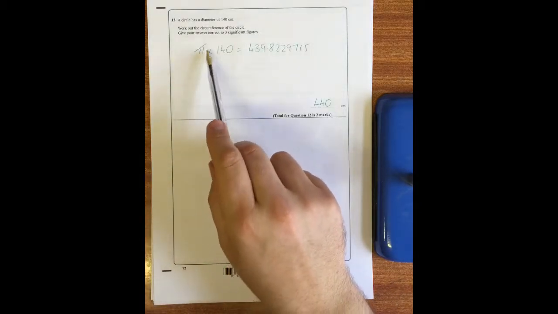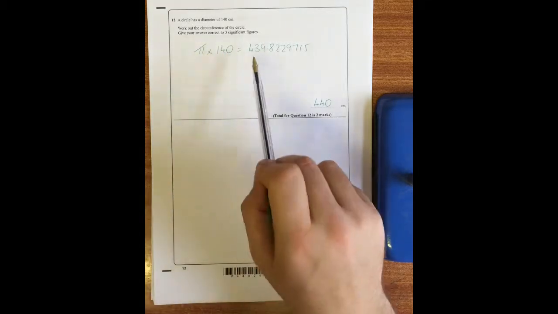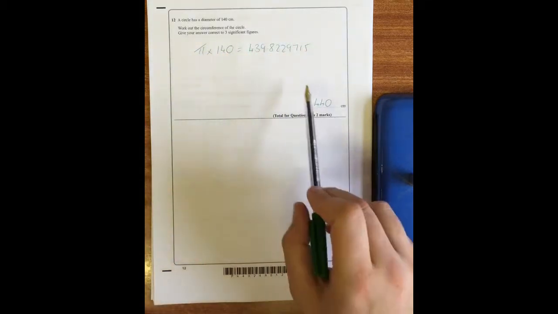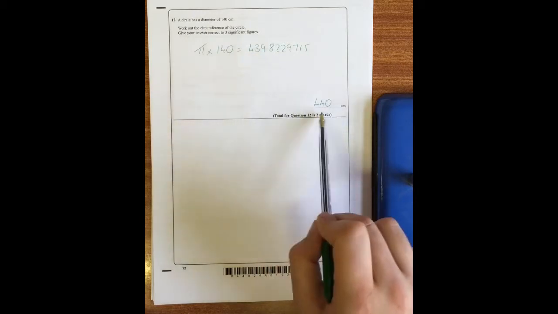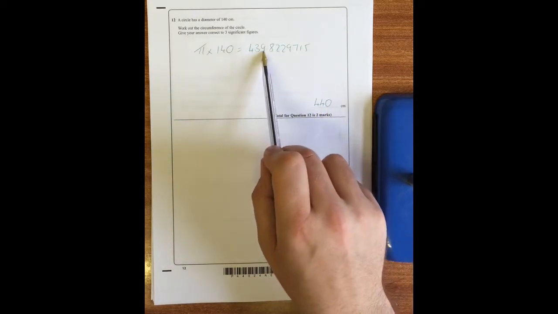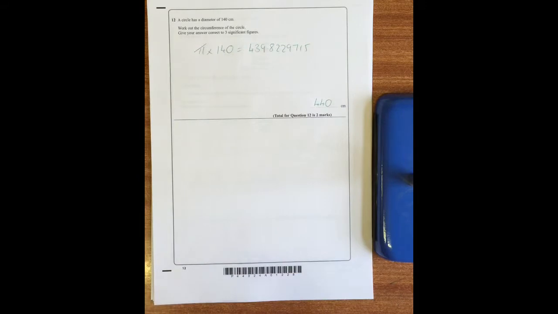Question 12. A circle has a diameter of 140 centimetres. Work out the circumference. Well, circumference of a circle is pi times diameter, so pi times 140 gives us all of that, in centimetres. And to 3 significant figures, that would be 440, because the 8 rounds the 9 up to make the 3940.